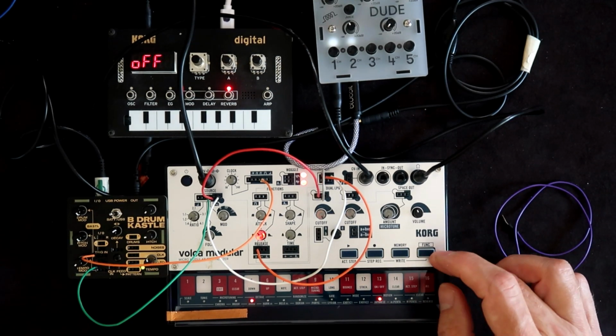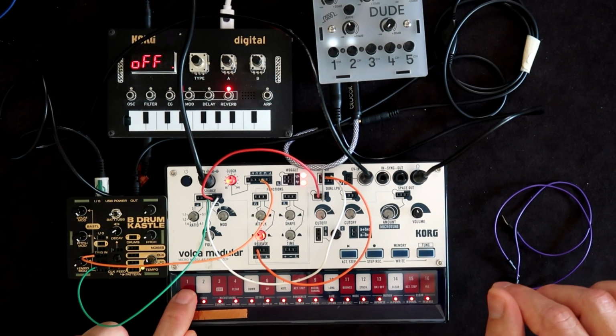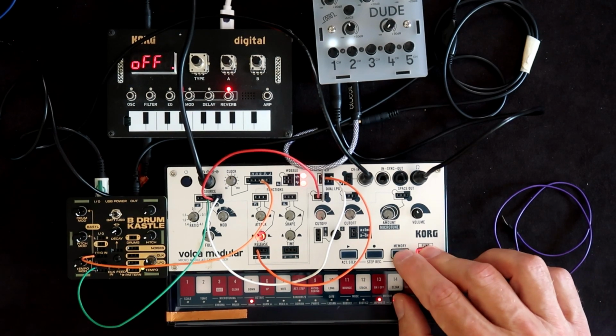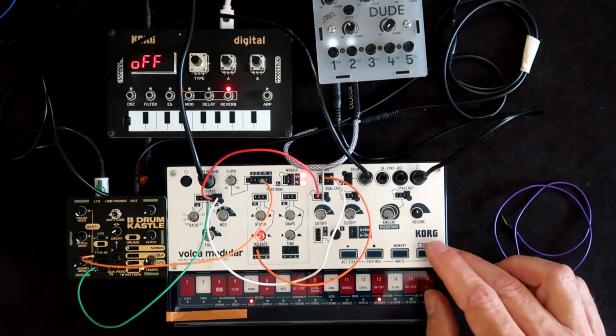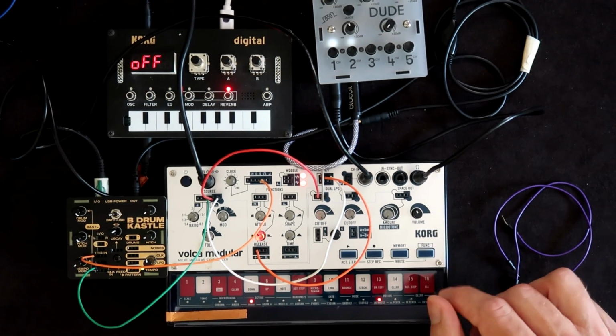All right, so we've got that, but then what I'm going to do is write that to memory slot 1, write it to memory slot 2, and write it to memory slot 3.